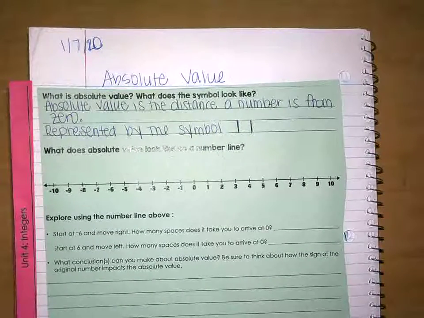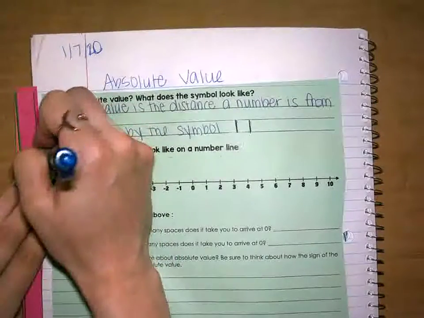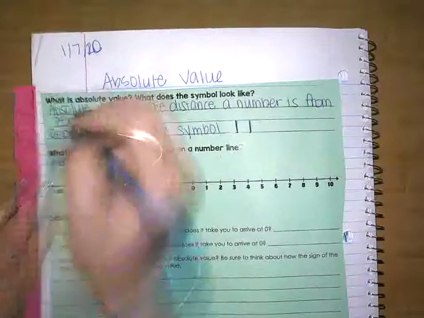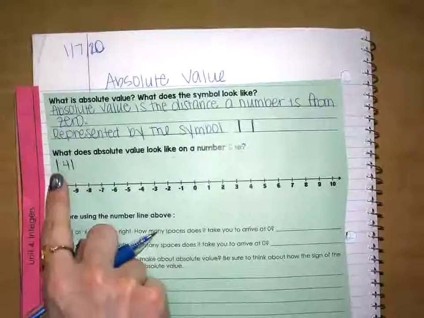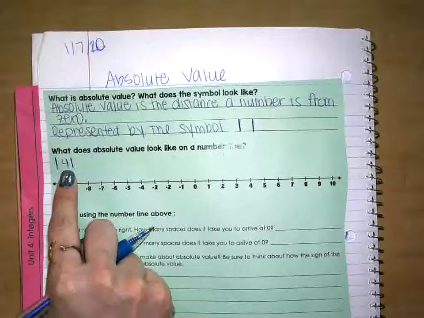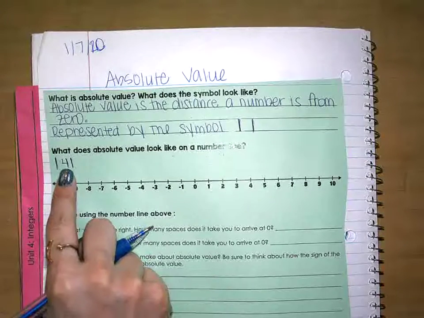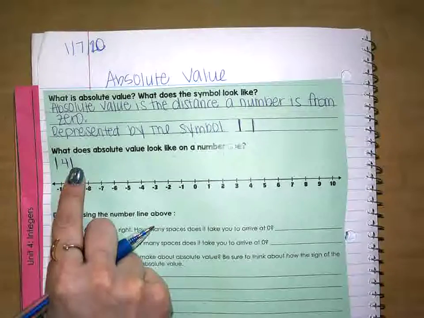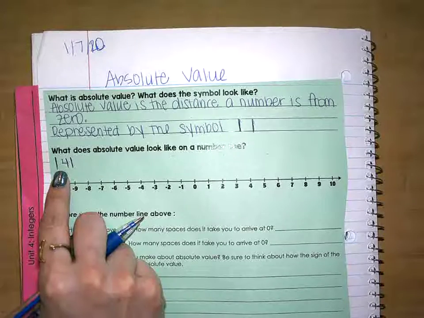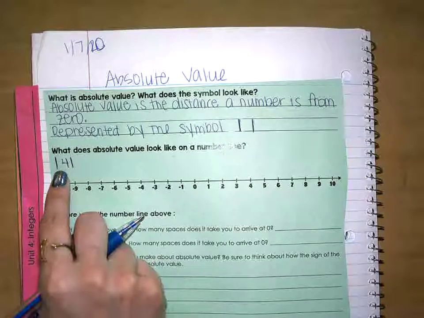So in order to do absolute value, the easiest way to originally think about it is in terms of a number line. So you'll get an example that looks something like this. You'll see a straight up and down line. You'll see a number, whether it's a positive number or a negative number, fractions, decimals, doesn't matter, inside of it, and another straight up and down line. This right here is asking you, what is the absolute value of 4? It's not going to say that. That's why you have to know what the symbol means.